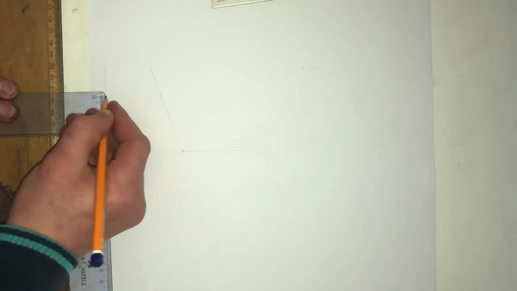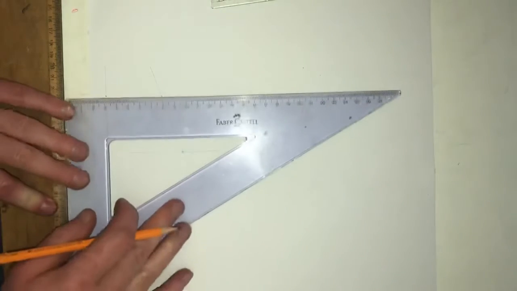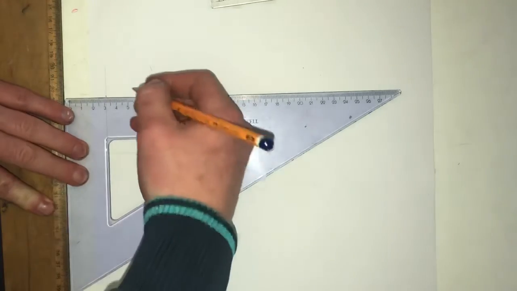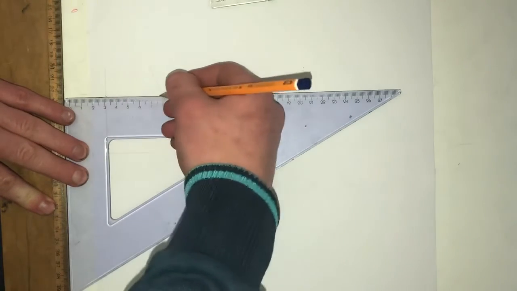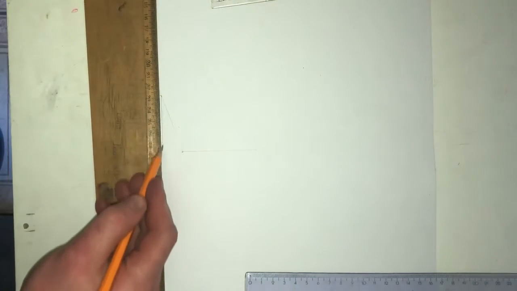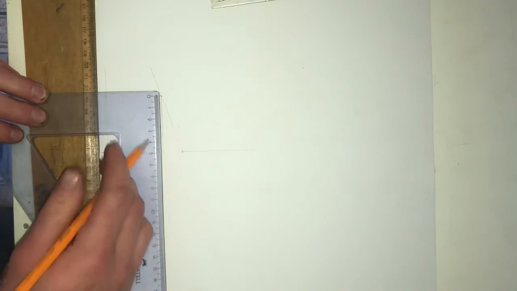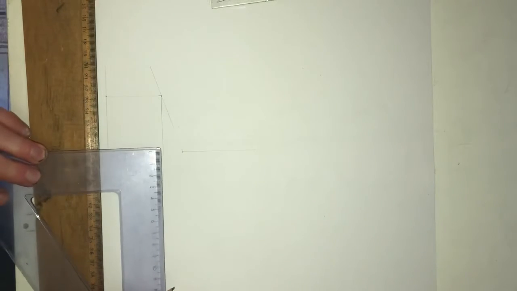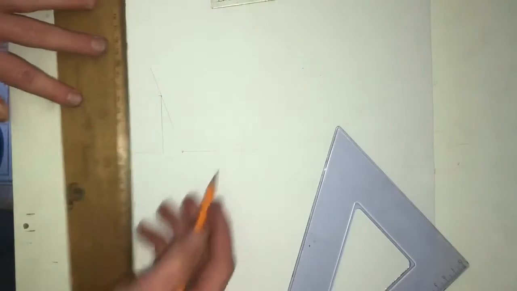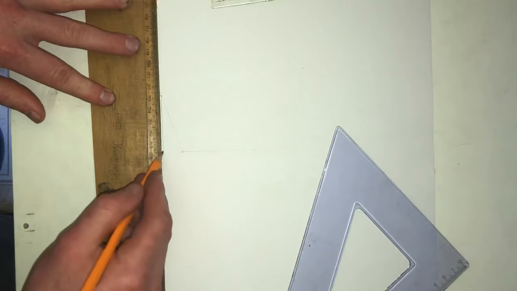So mark it here. So then we can bring up the 50 millimeters to where it hits that 110 degree angle and bring it back into the center point, okay? So if we measure this now, it still should be 50. Yep, 50, okay?